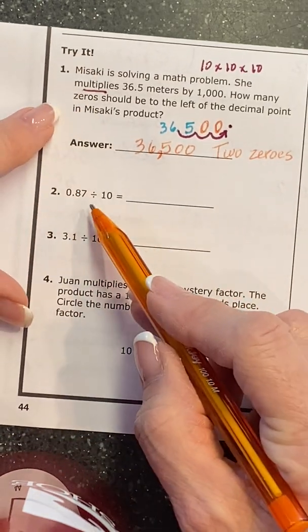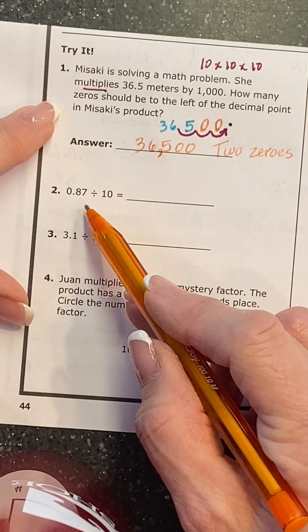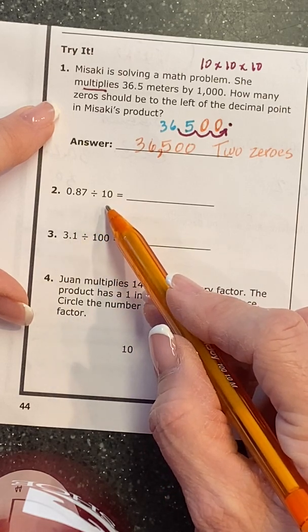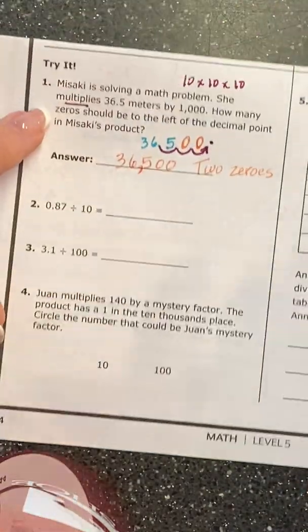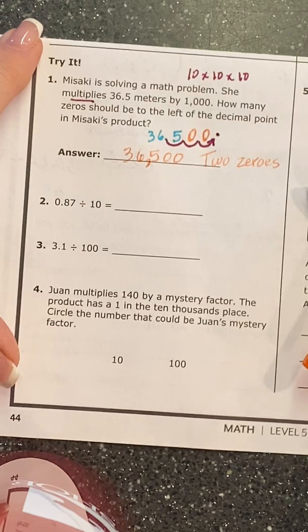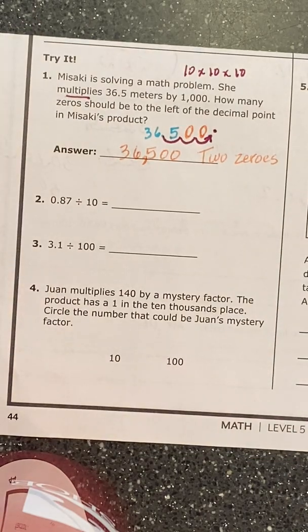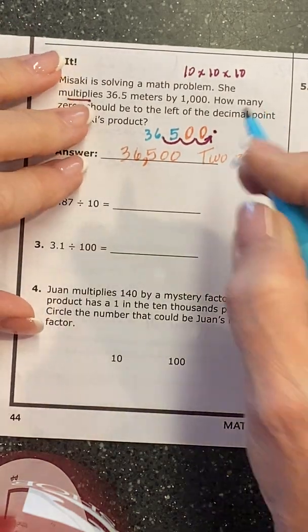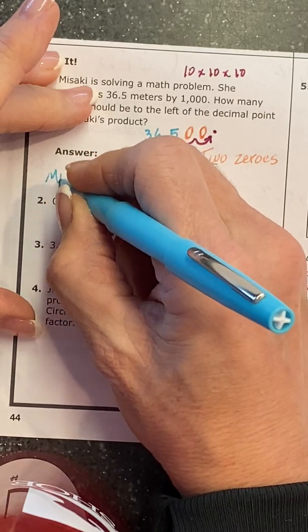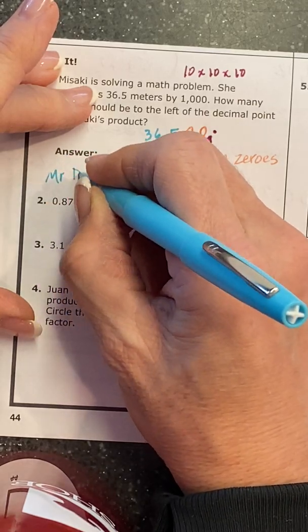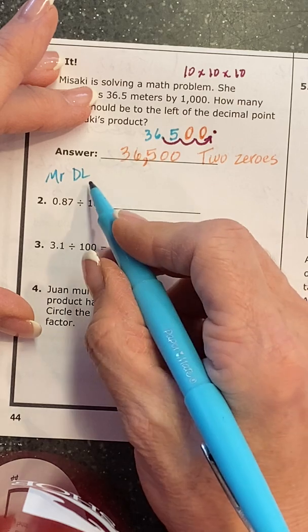Okay, so now we're going to look at this next one where you have 87 hundredths divided by 10. It's really interesting that you didn't have one of these up at the top. But that's okay, because we can do this. We know how, because we have learned Mr. Dole earlier. So when we have Mr. Dole, when we're dividing, we're going to move the decimal point to the left.